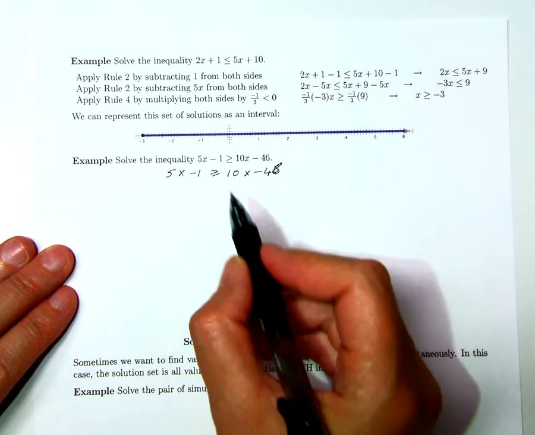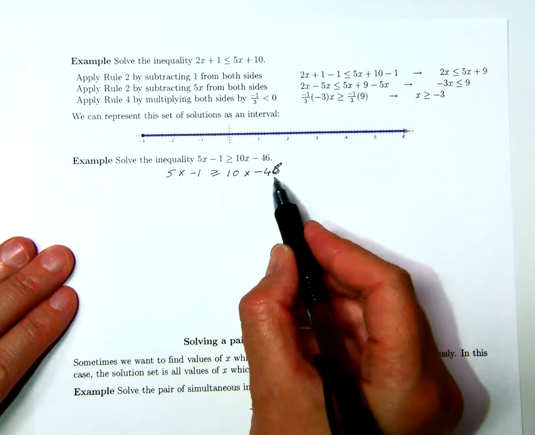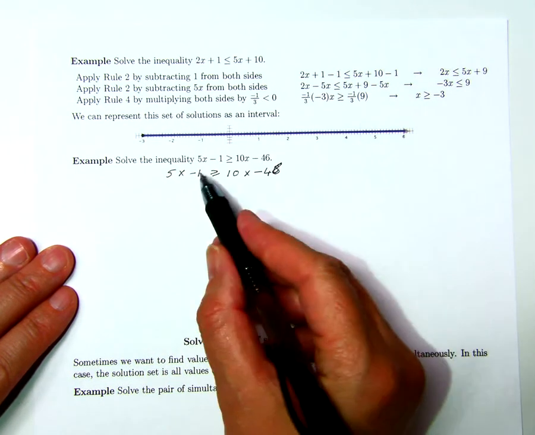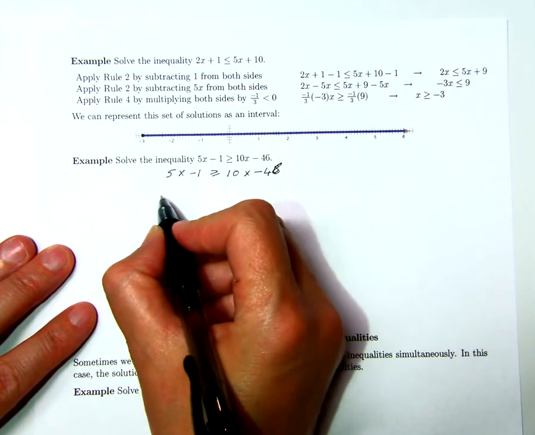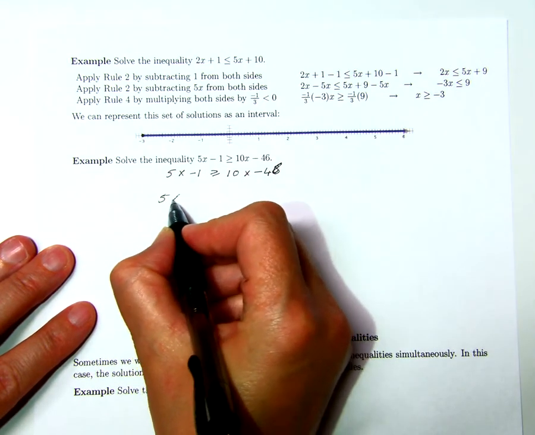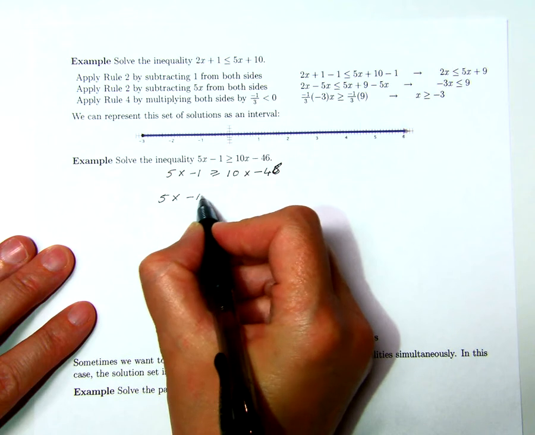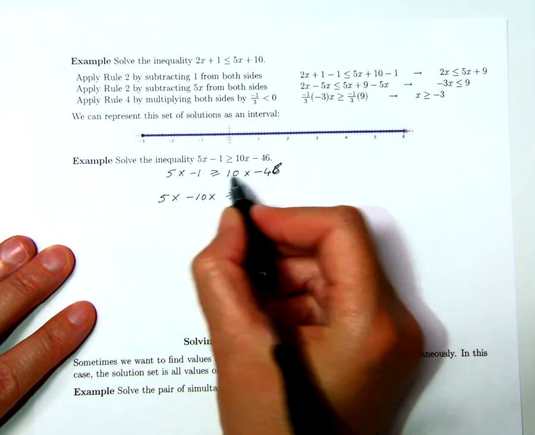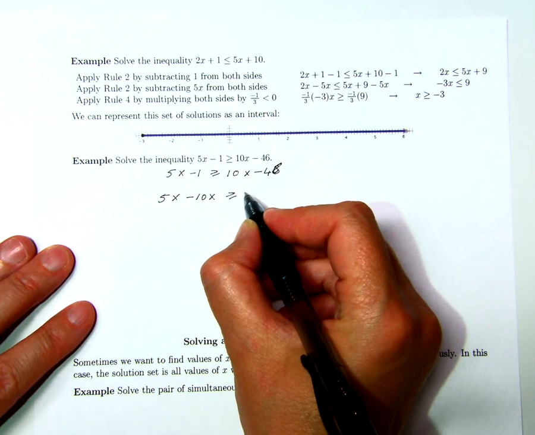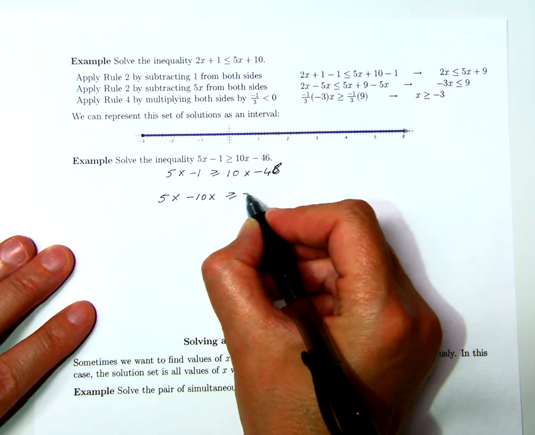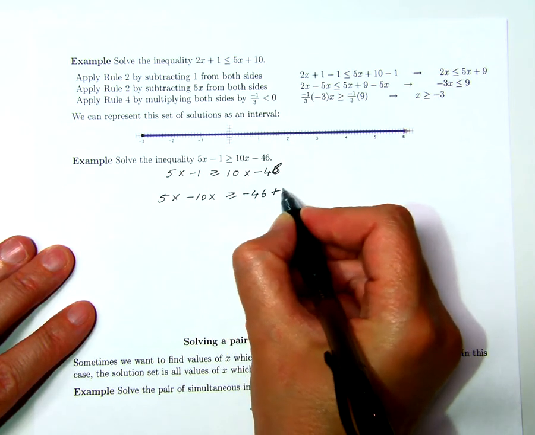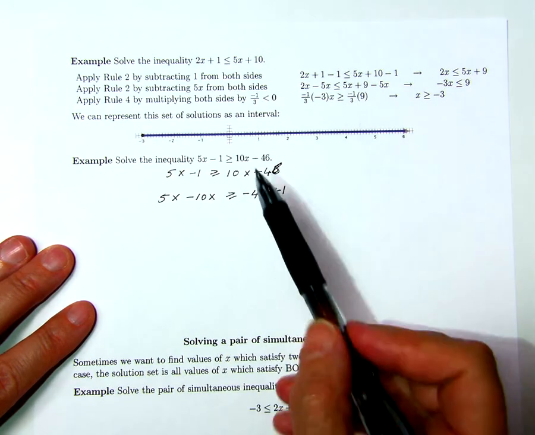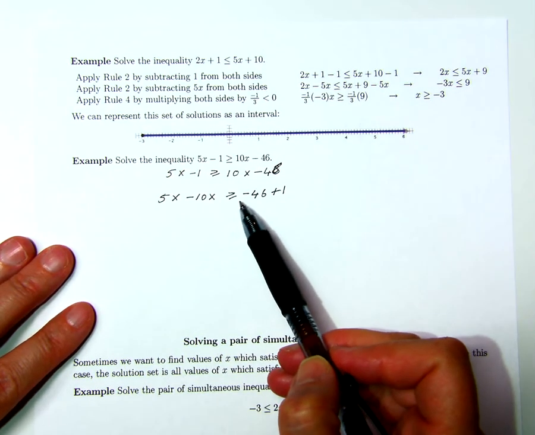And now my strategy is to bring all of the constants to the right and all of the terms with x's in them to the left. And I can subtract 10x from both sides. And I can add 1 to both sides. And so that's minus 46 plus 1. And that's taking a shortcut basically here.